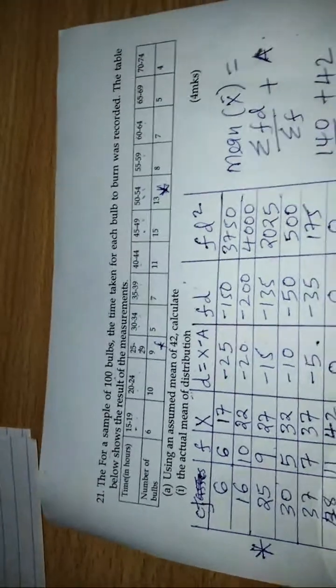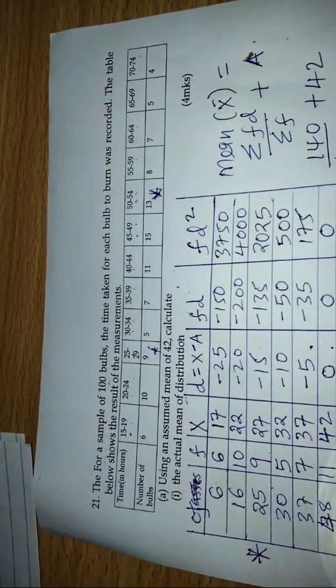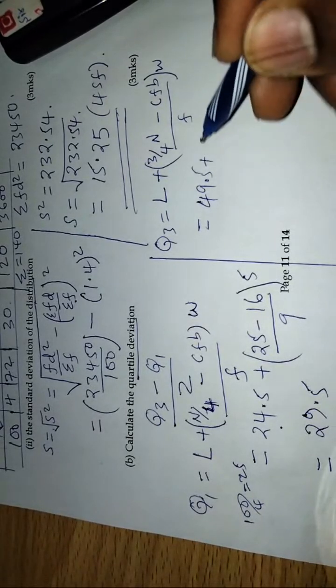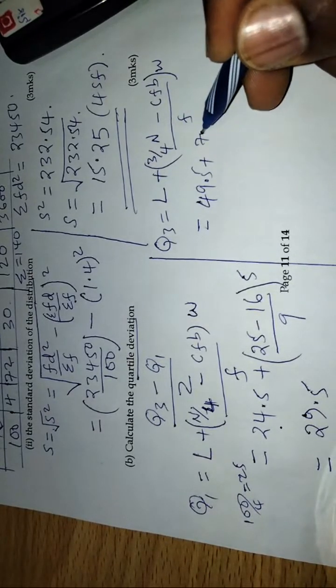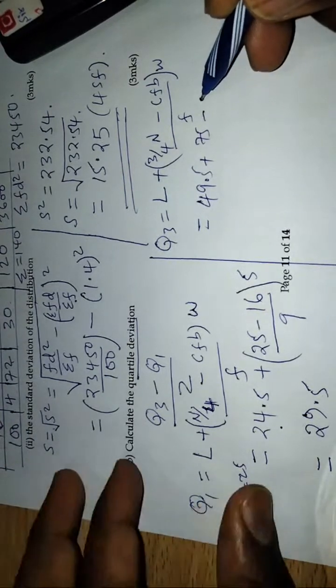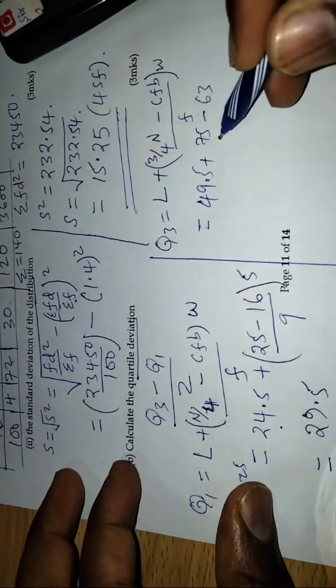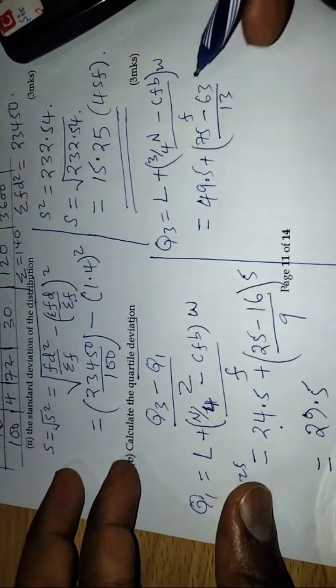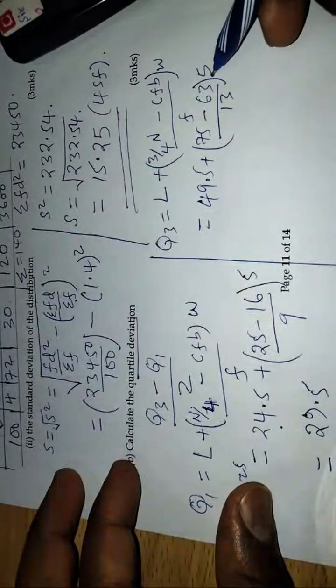So if the limit is 50, then the lower boundary is 49.5. Therefore, I have 49.5. I add 3/4 of data, which is 75. I subtract cumulative frequency before, which we have seen as 63. Divide by frequency of the class, which is 13. Then I multiply this with a class width of 5.